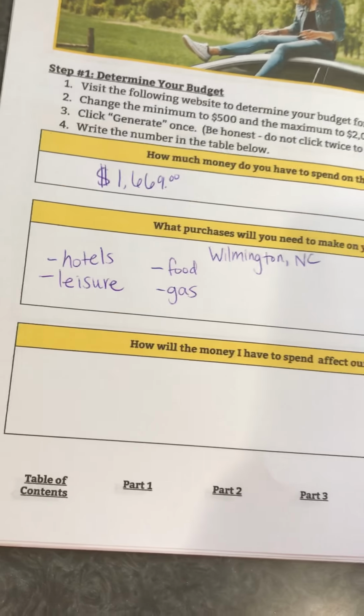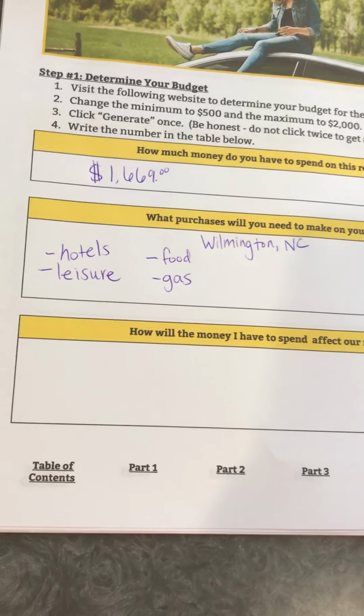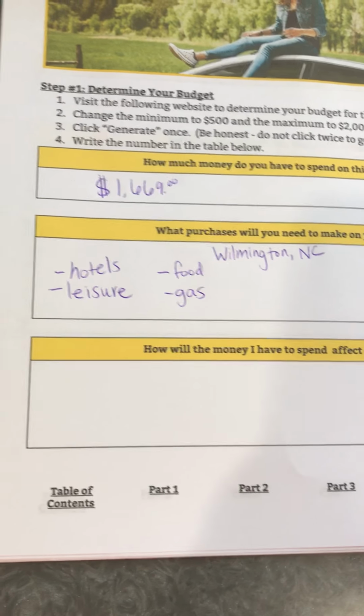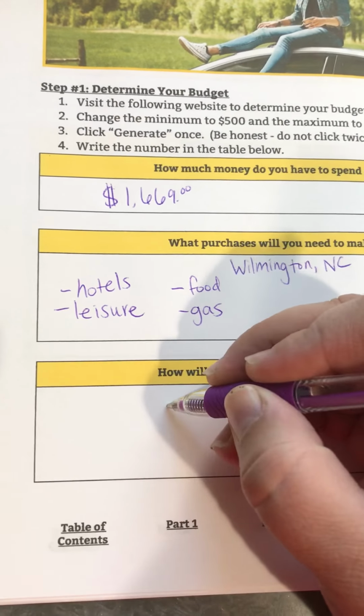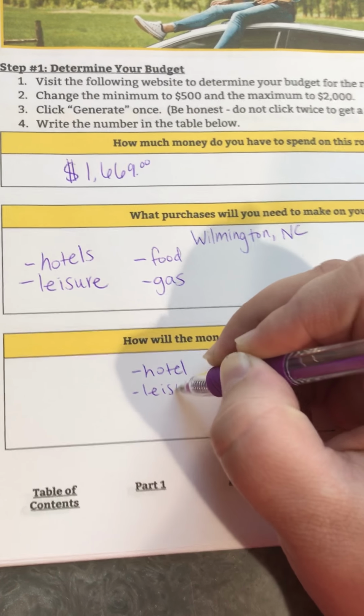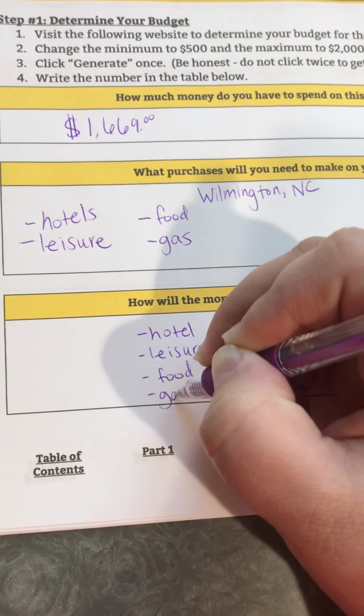How much money will I need to spend? Well, same thing that I said here. I know that I'm going to need hotel, leisure, food, and gas. And I'm going to keep that in that order because that's what I'm going to spend most of my money on. Hotel first, leisure second, food third, and gas fourth.